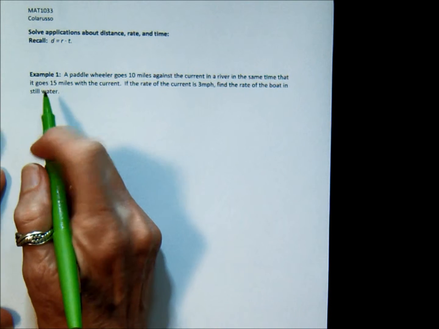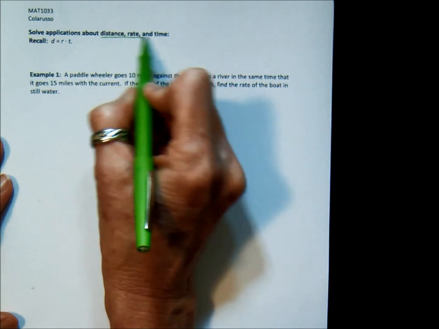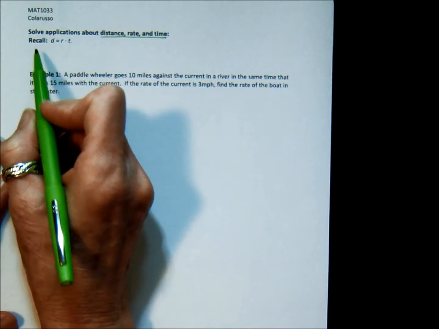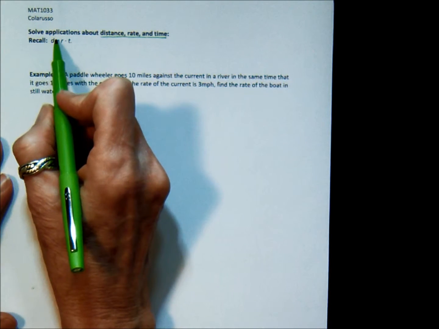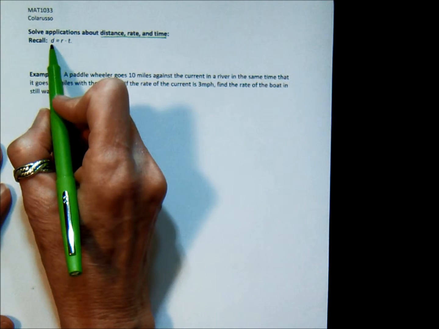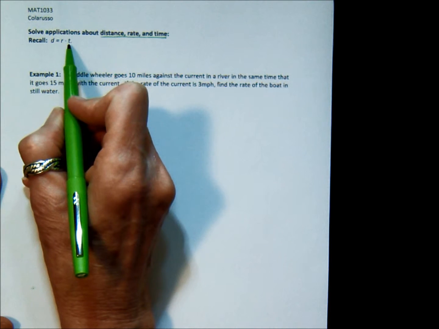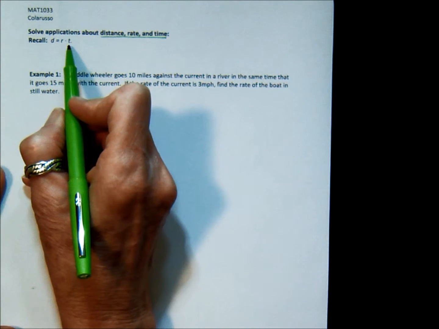This is our third type of application problem using rational equations. This one has to do with distance, rate, and time. So recall, distance is equal to rate times time. Think about it. How far you can drive in a day on a trip depends on how fast you're going and how long you drive at that speed.